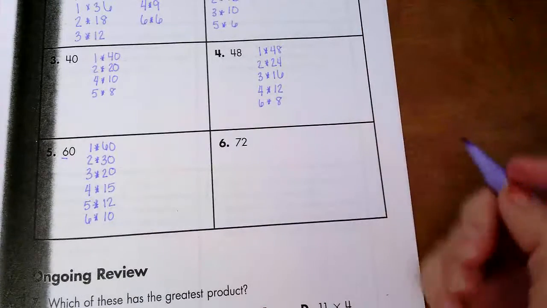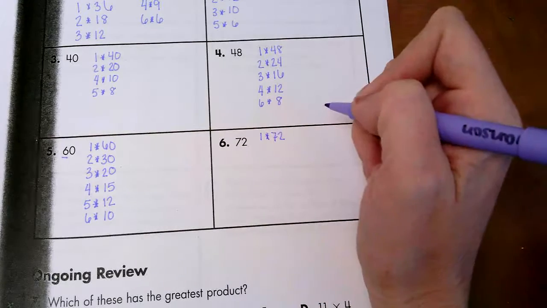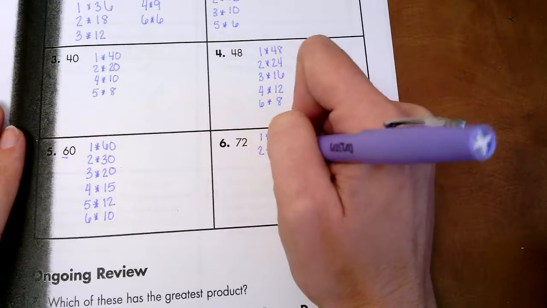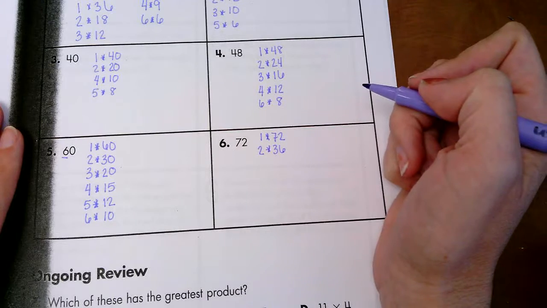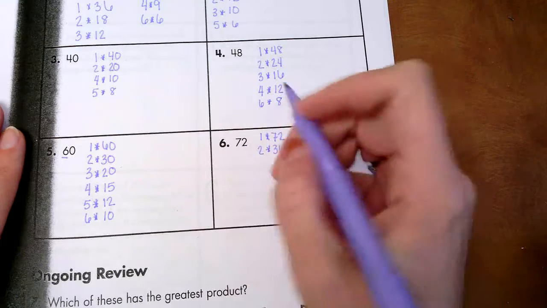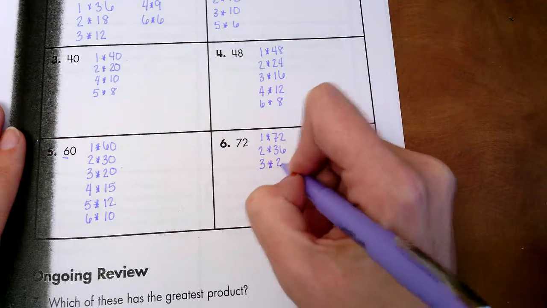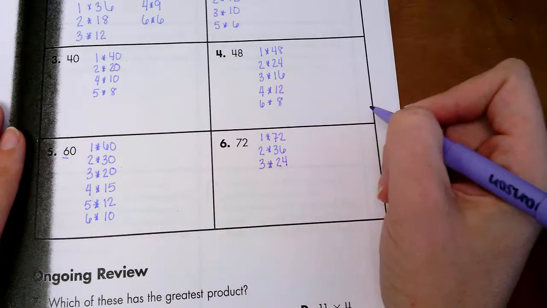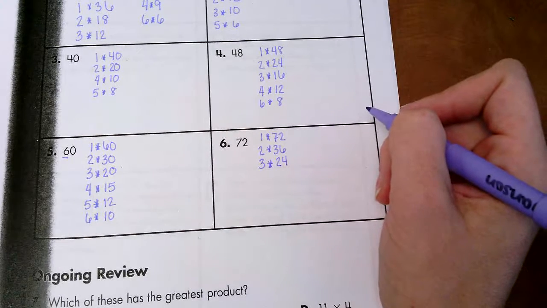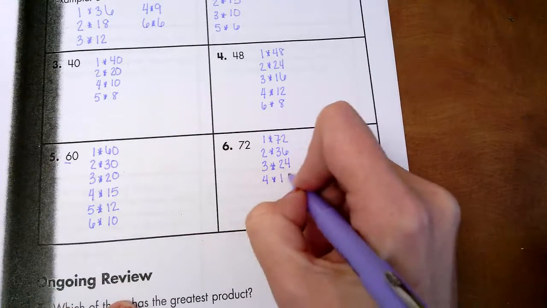And the last one here is 72. So we'll start back at the beginning. 1 times 72. 2, because it's even, times 36. If I try 3, I'm going to add these two. 7 plus 2 is 9, and 9 is a multiple of 3. So 72 is also, so 3 will work. 3 times 24. And then we need to try 4. And 4 does work, and its partner is 18.